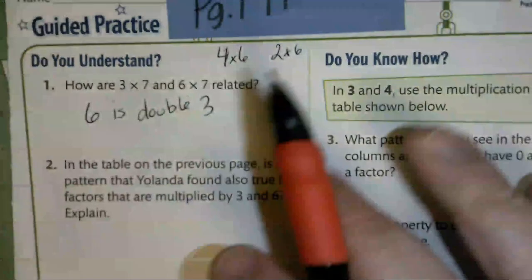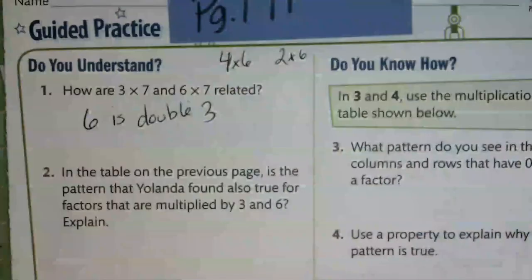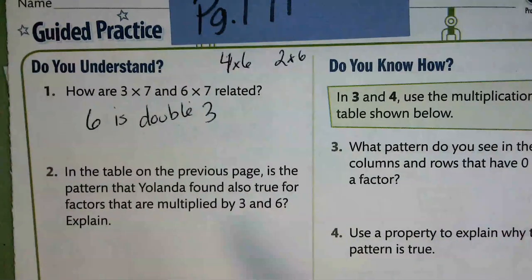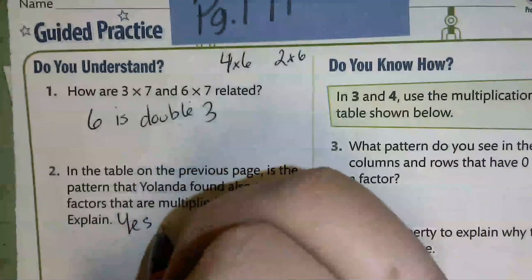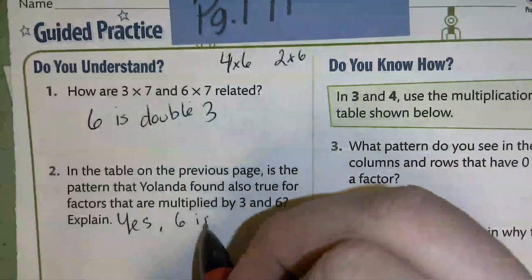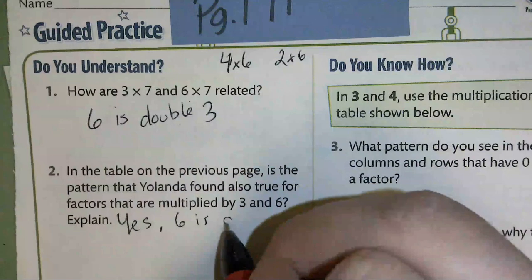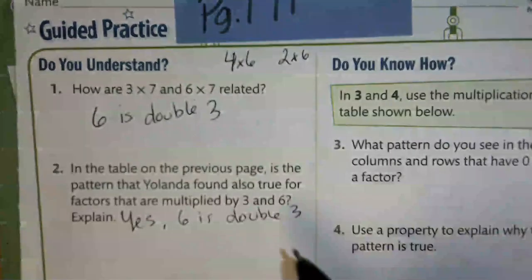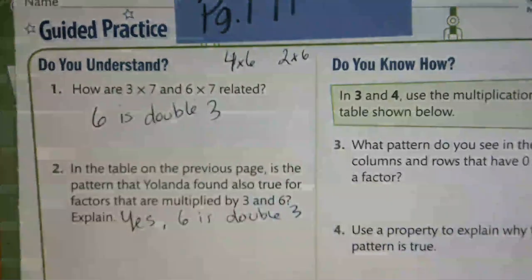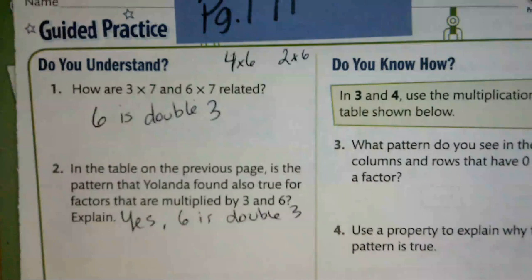So come back with me to page 171, and it says, on the table on the previous page, is the pattern Yolanda found true for the factors 3 and 6? And we're going to say, yes. 6 is double 3. All right. So if I can figure out my 3's facts, I can just double them, and then I would be able to go, oh, well, that's what I'm looking for here.